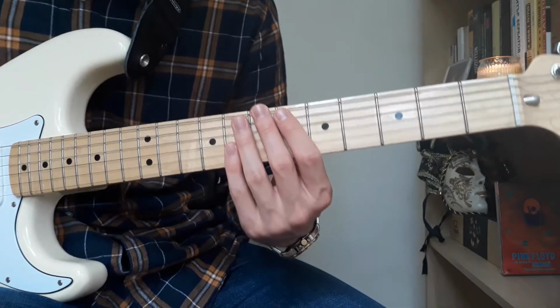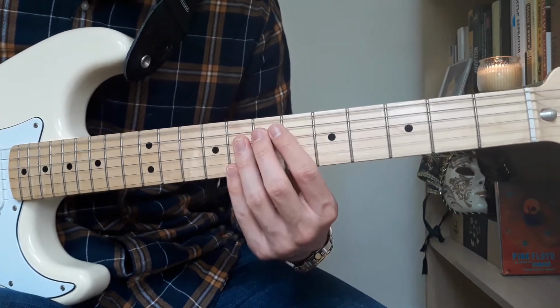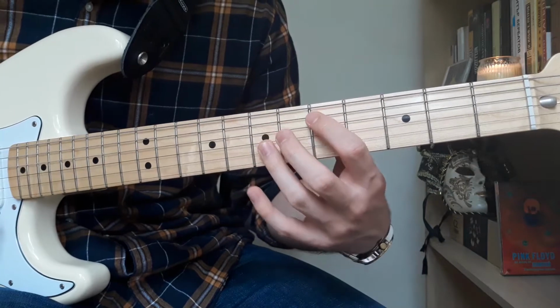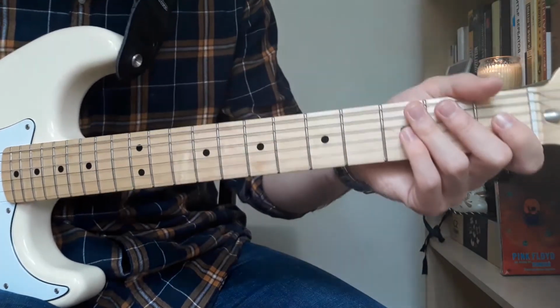And usually in this tuning you basically never use your 6th string. You use only your 5th, 4th, 3rd, 2nd and 1st, but the lower one, no, not really.